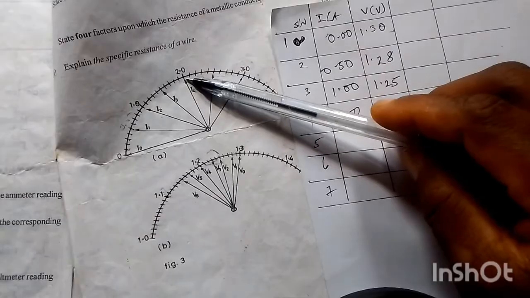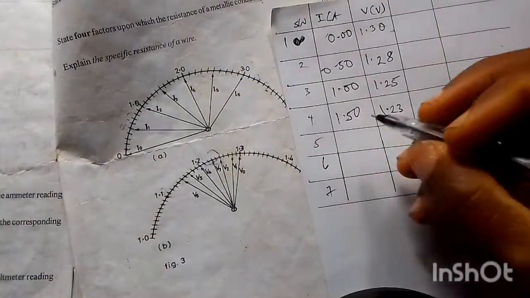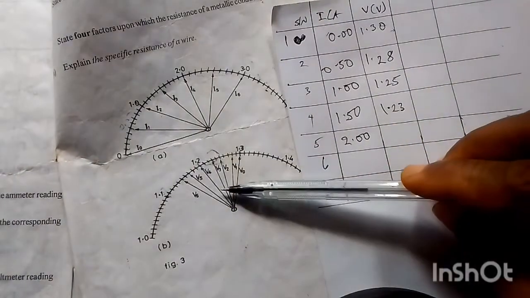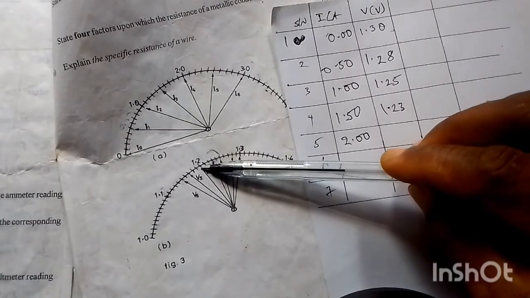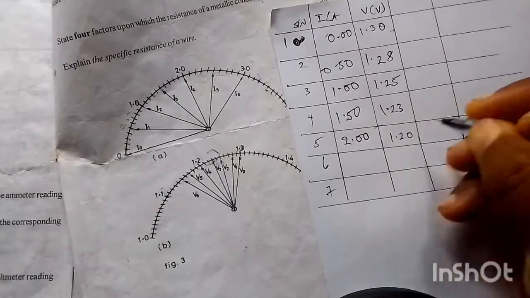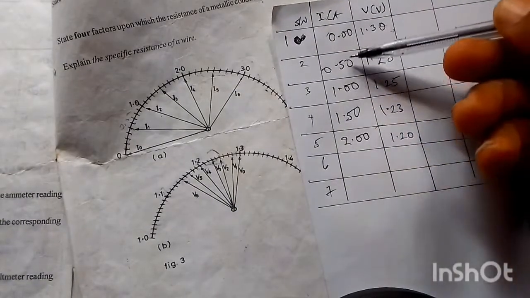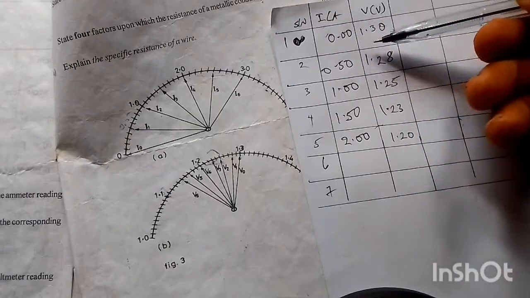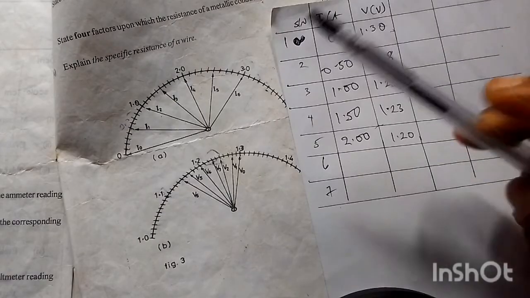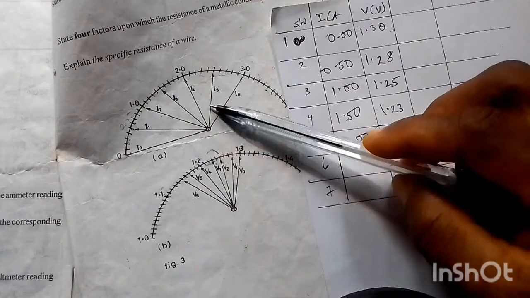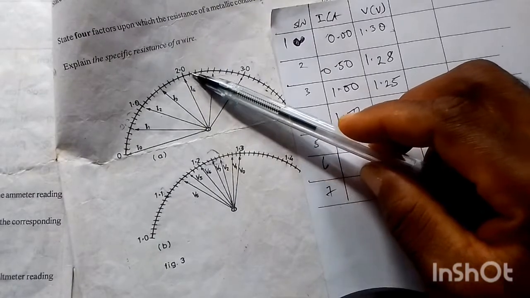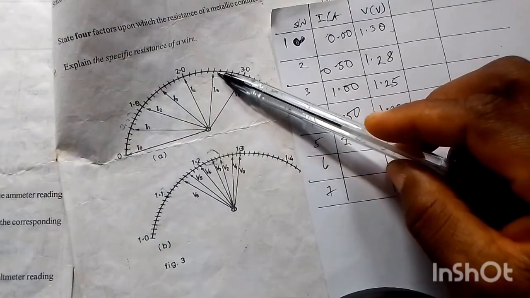Okay, the next one is I4, and I4 is reading 2.0. So we'll have it here, 2.00. Now the corresponding V4, of course, if you read directly here, it will give us 1.2. We'll have it as 1.20. Remember, you must be consistent with your DP. You must be consistent with your DP.